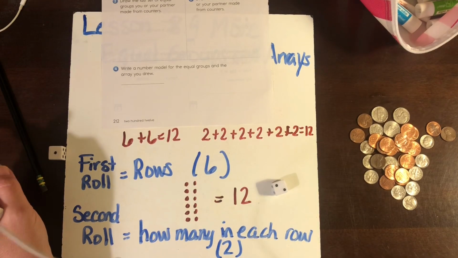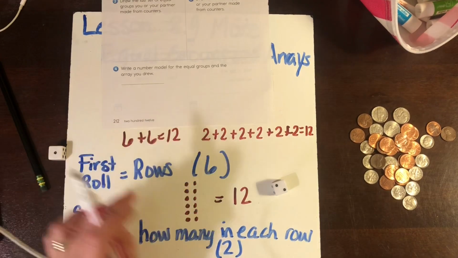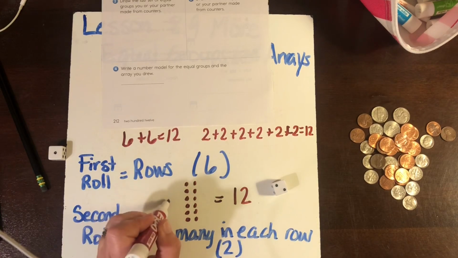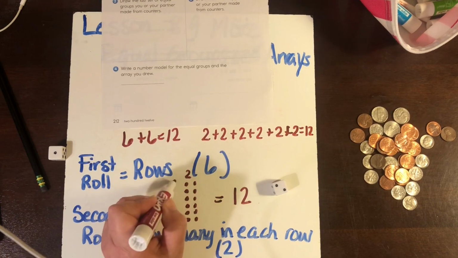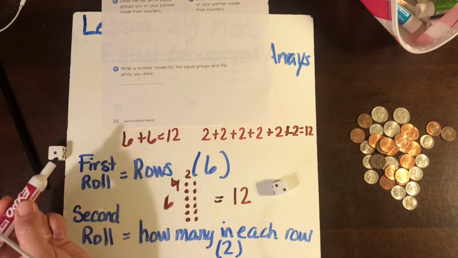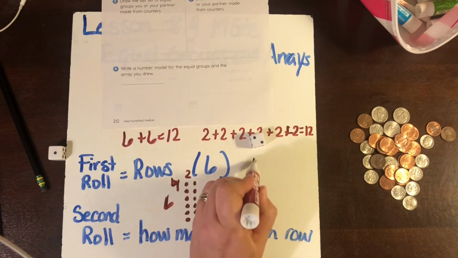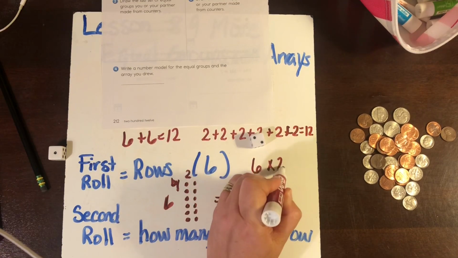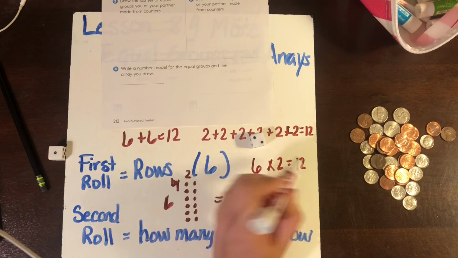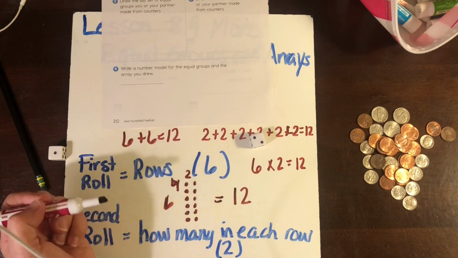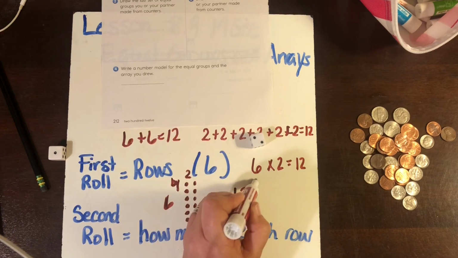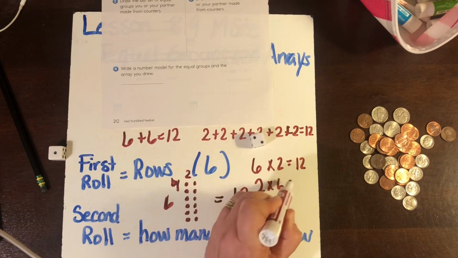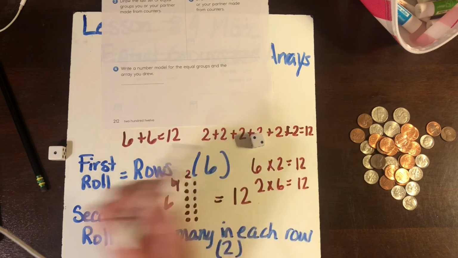Now you don't have to, but if you wanted to. So here's my rows. It's 6, and how many are in each row? 2. So it's a 6 by 2 array. So it could be 6 times 2 equals 12. And then the opposite is true if I was counting my columns. A 2 by 6, which would be 2 times 6 equals 12.